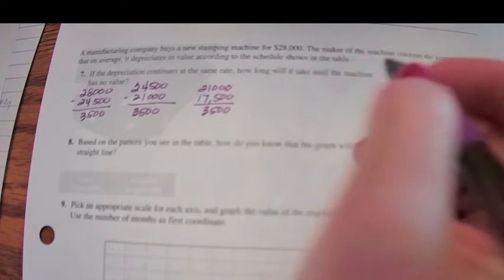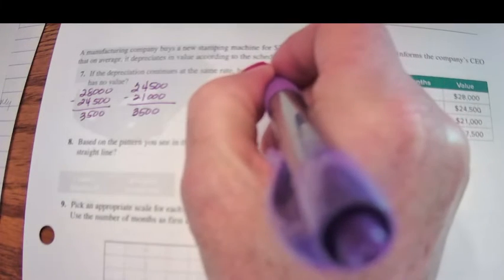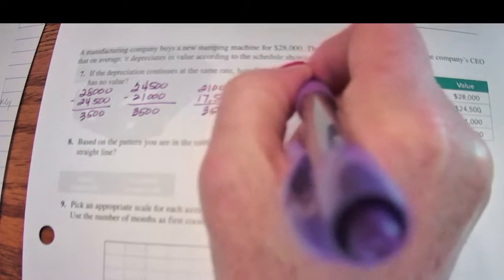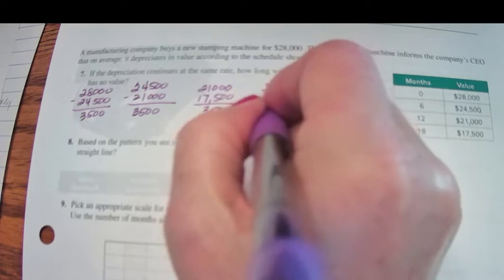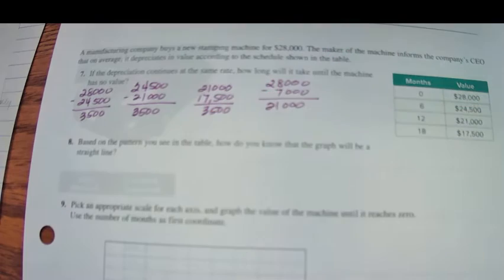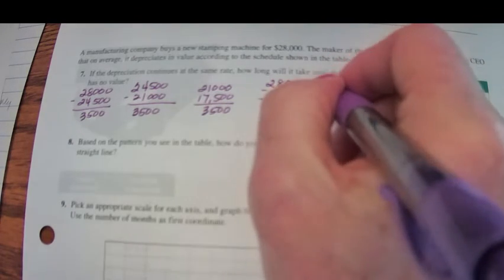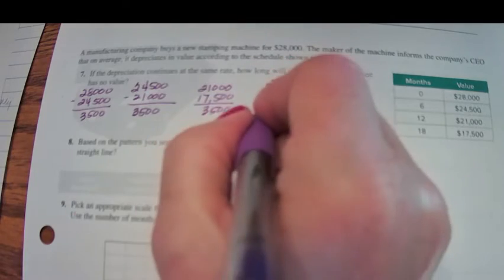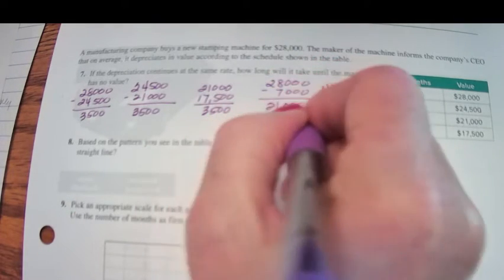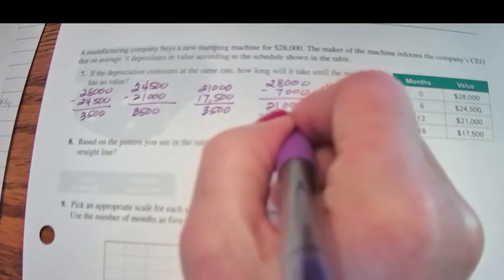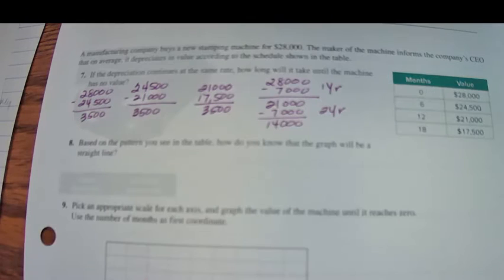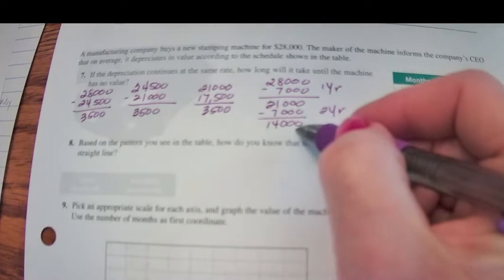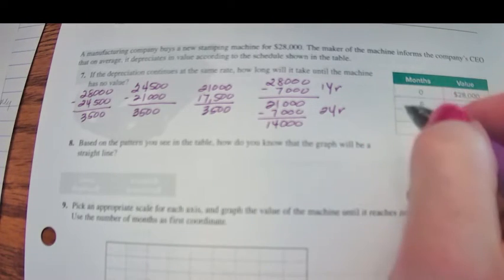All right, so if it started at $28,000, after 1 year it's worth $21,000. Take another $7,000 off. After 2 years, it's worth $14,000. That's half. We could take another $7,000 for another year and then an additional $7,000 for another year.